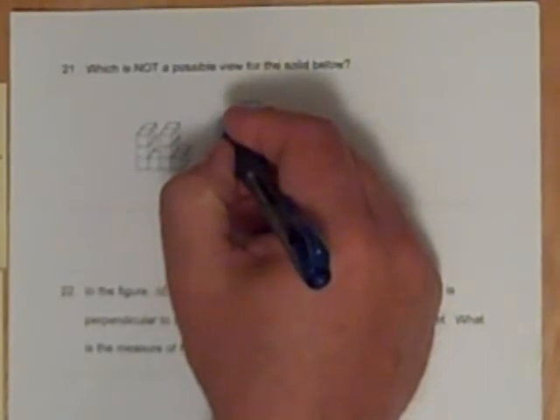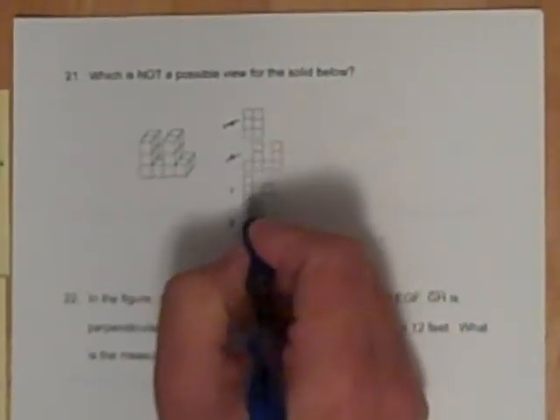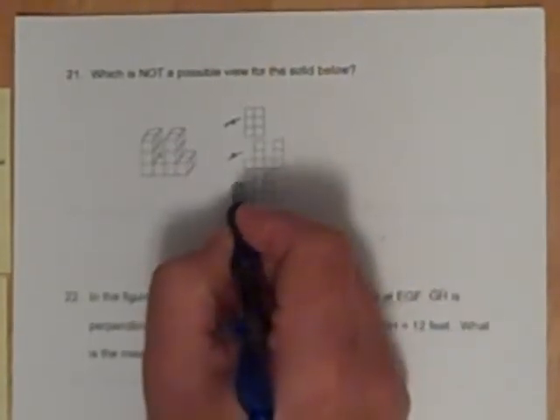First one is the three-dimensional view from the end, so it's not that. That one works, so it's not that. This one here would be from the back. That works, so that's not the answer. C right here has 3 here and 2 here. We need another one here for that to work. So that doesn't work, so that is our answer.